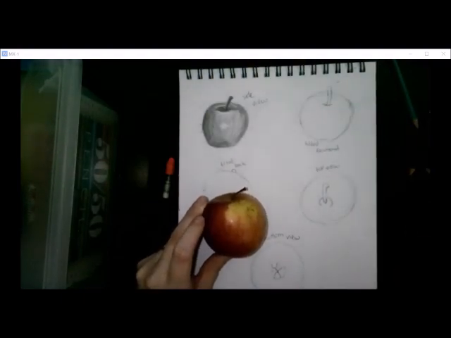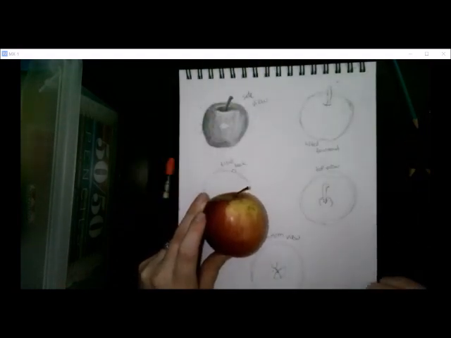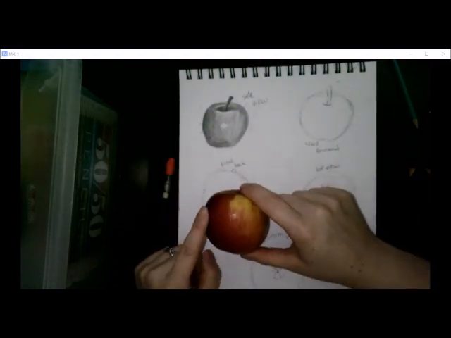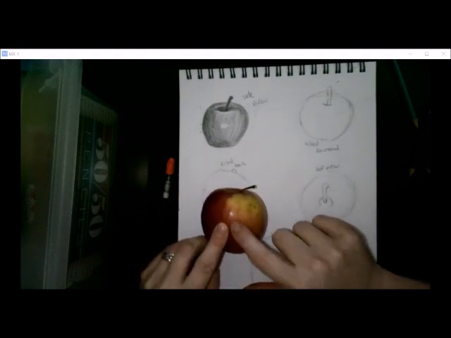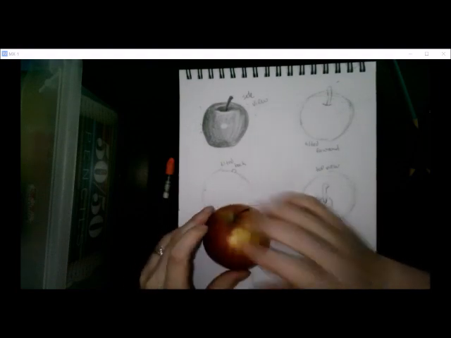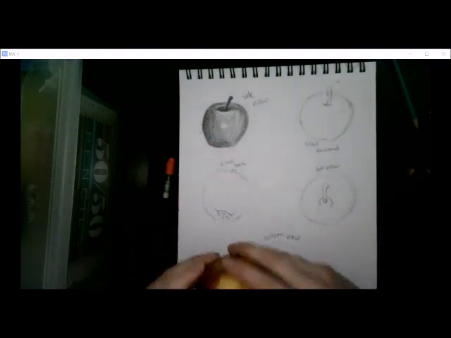And stay tuned, I'm going to continue to shade in all of my other objects following the formula. Core shadow first, then midtone, then highlight, then reflected light. Okay, stay tuned if you want to see me shade in all of these fruits and vegetables.